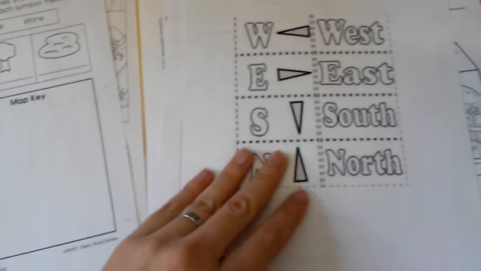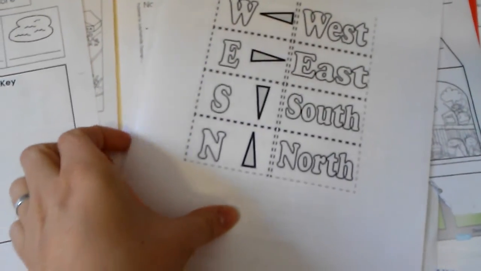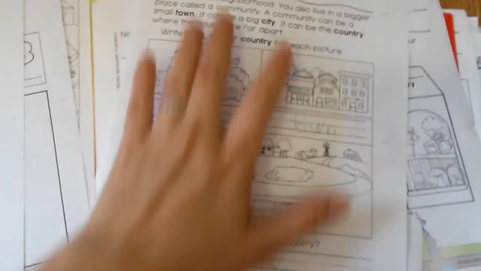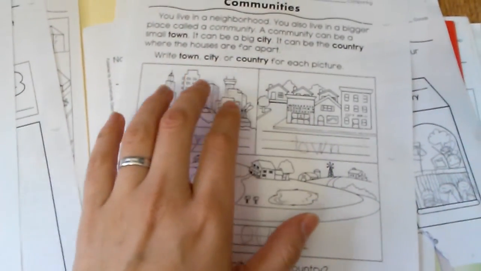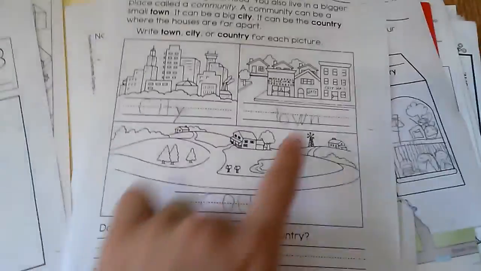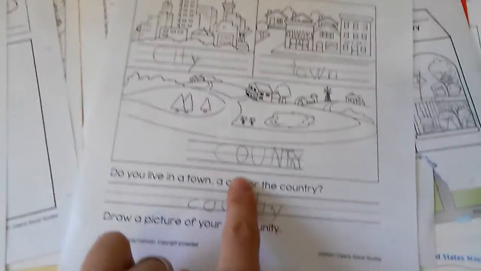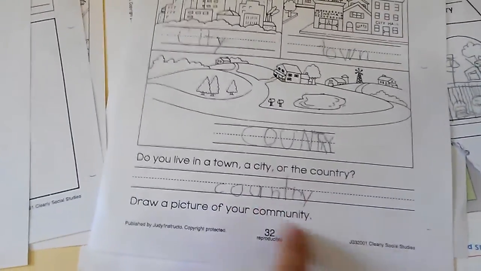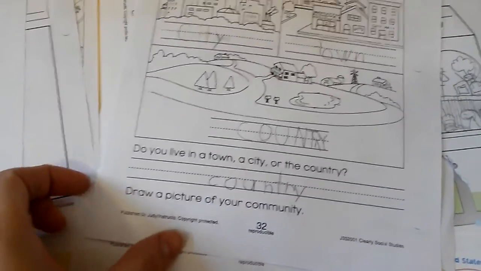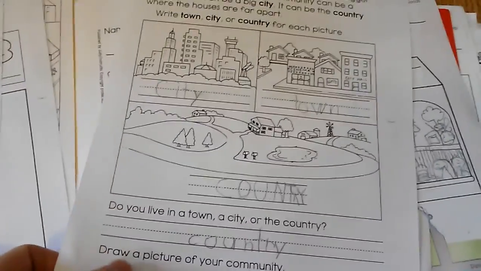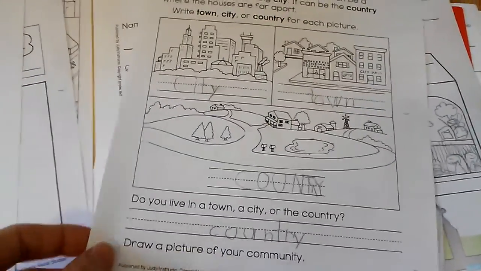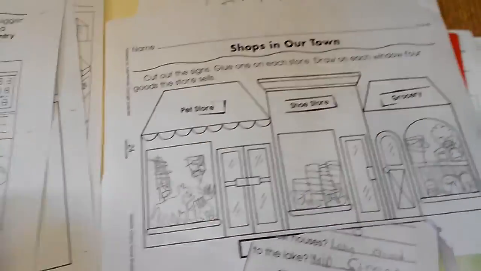And then some other worksheets that I found online. And you can see a map key. This one we haven't done yet. This is communities, different types of communities that we can find. It can be in a town, a city, or the country, and then where we live, we live in the country, although we are not far from the city.